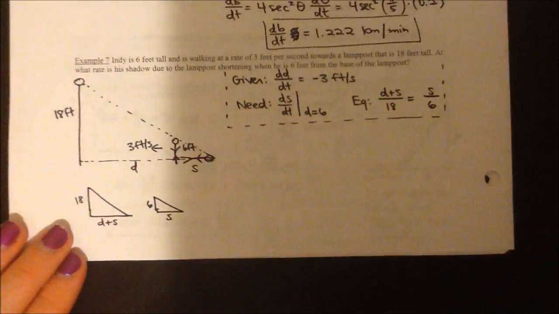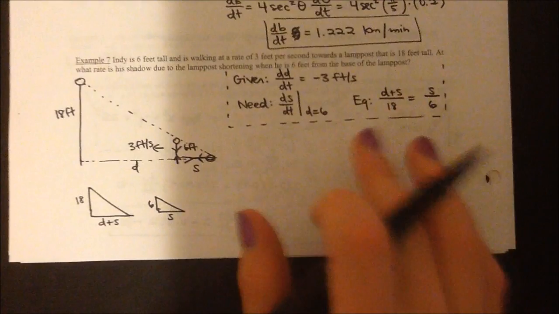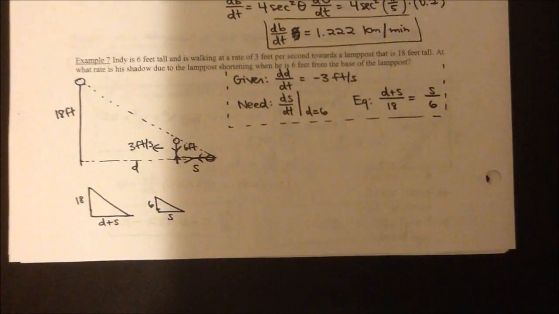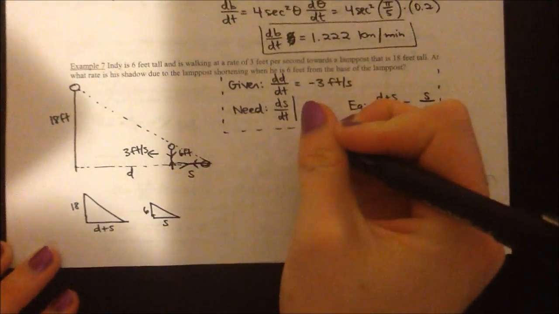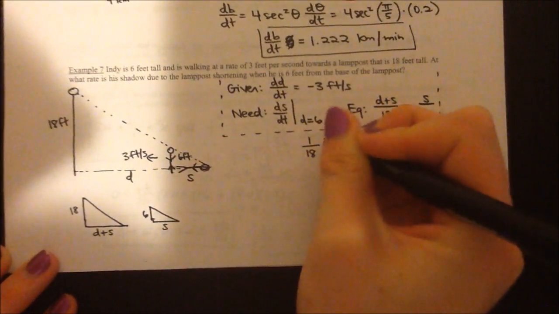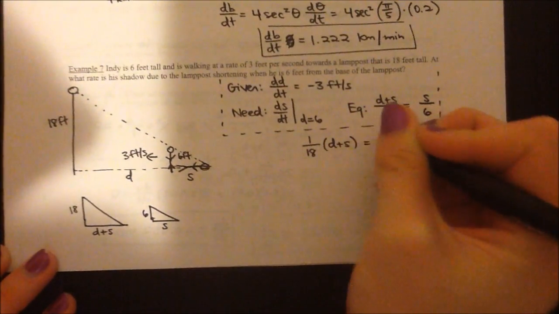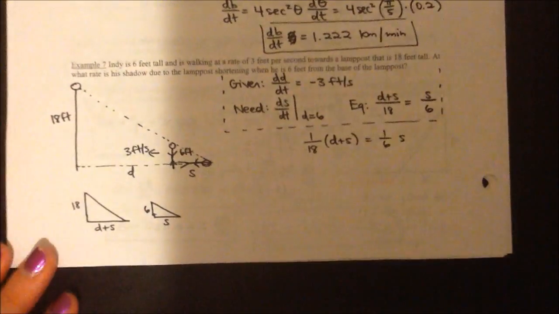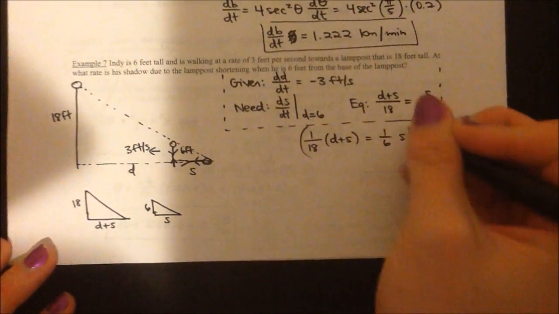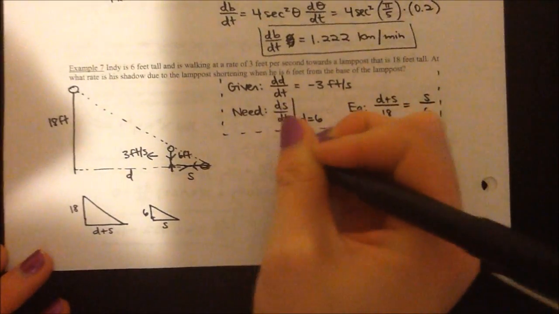Okay, so there's all our info. And so this is the equation. We're going to take the derivative of that equation with respect to time. So keep in mind that this equation is really just like a constant out in front of these variables. That will help when you're taking the derivative. Okay, so take the derivative of this entire thing with respect to time, t.